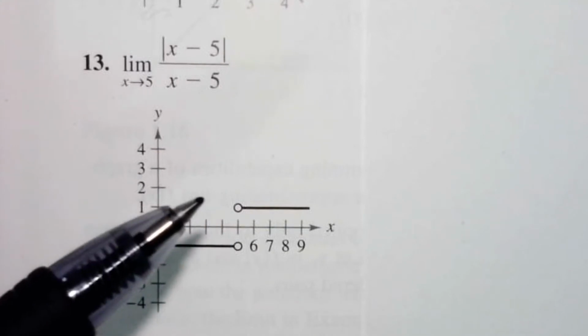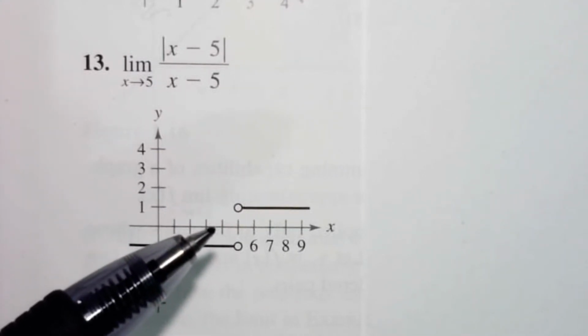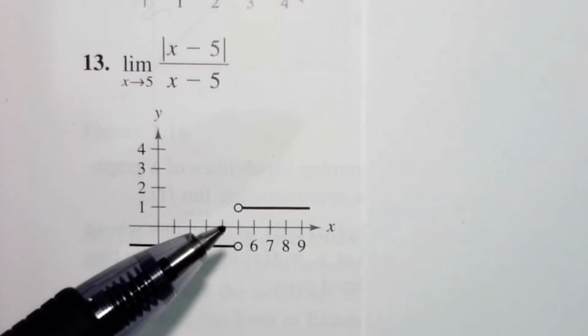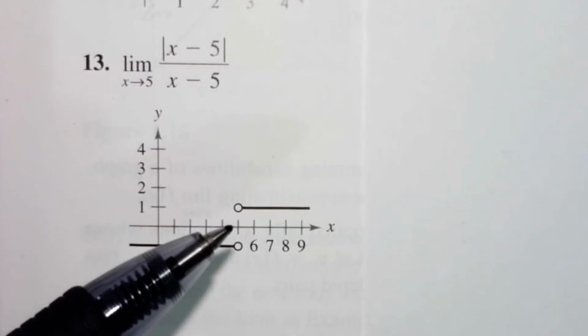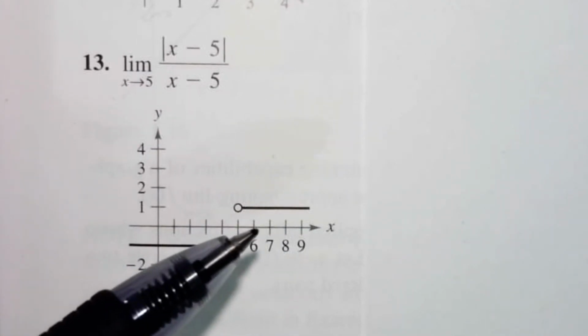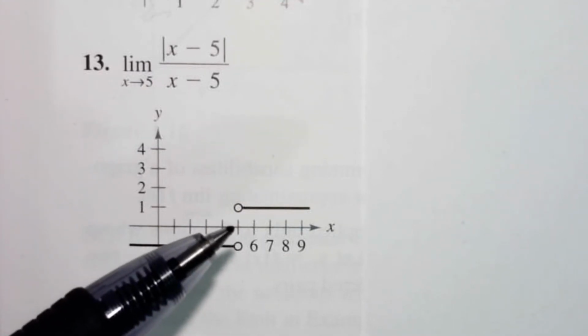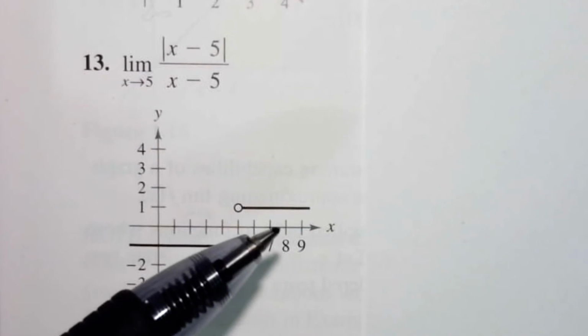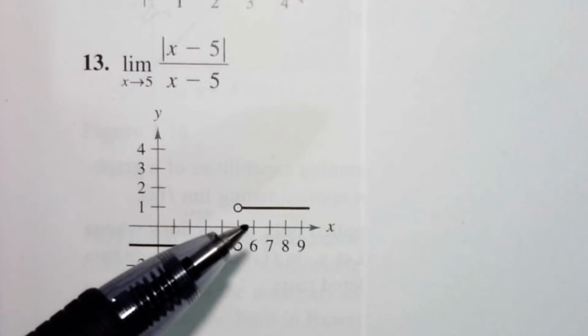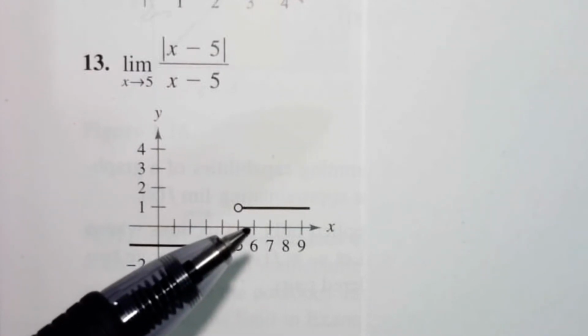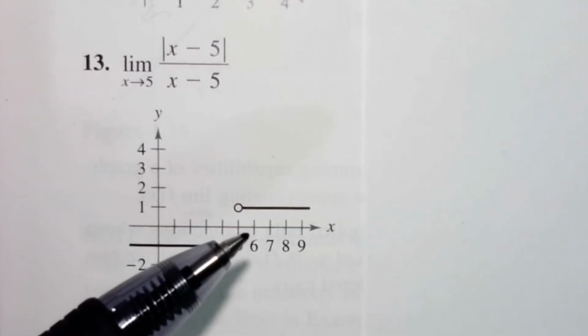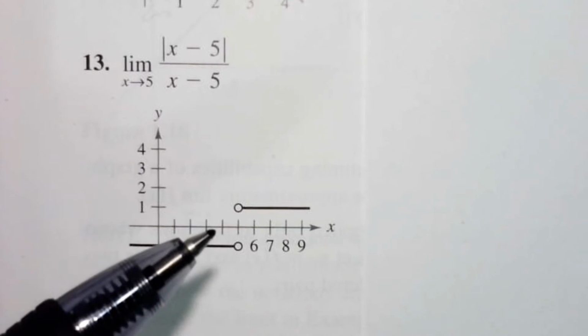So the way we figure out if a limit exists is we look at what happens when x approaches 5 from the left and when x approaches 5 from the right. When x approaches 5 from the left, what value does the function approach? And as x approaches 5 from the right, what value does the function approach? And if the function approaches the same value, then the limit exists. But if it approaches different values, the limit doesn't exist.